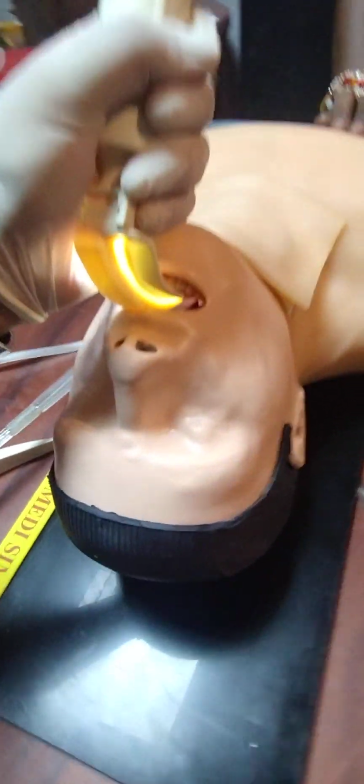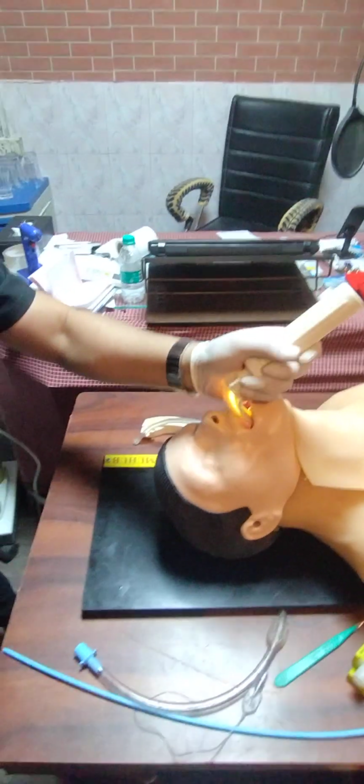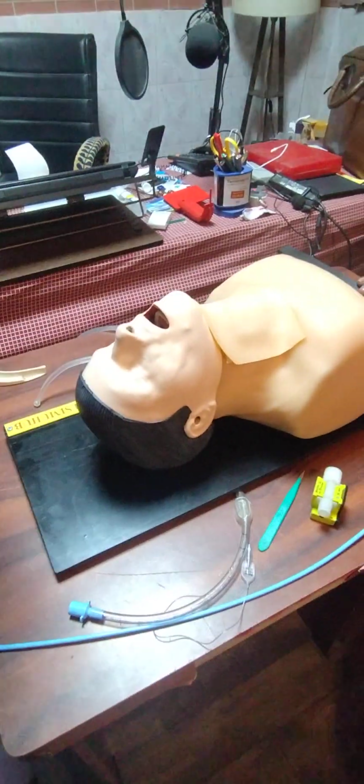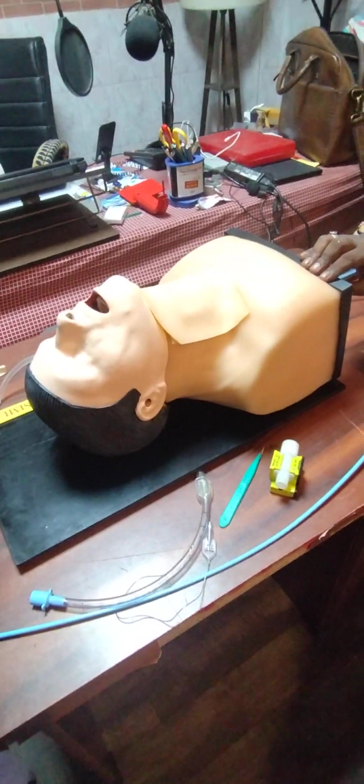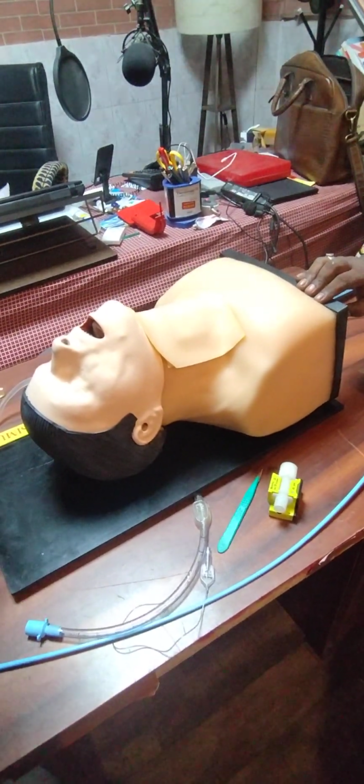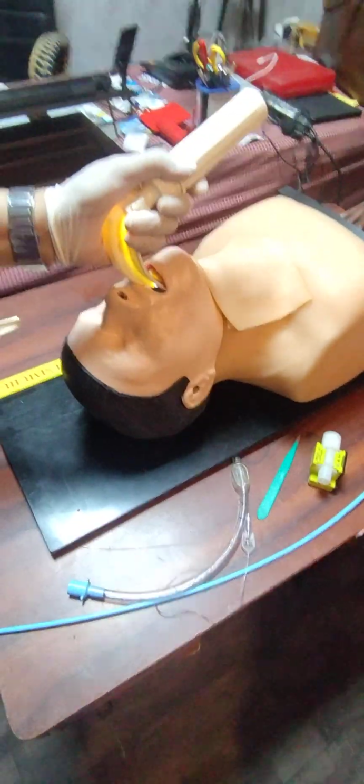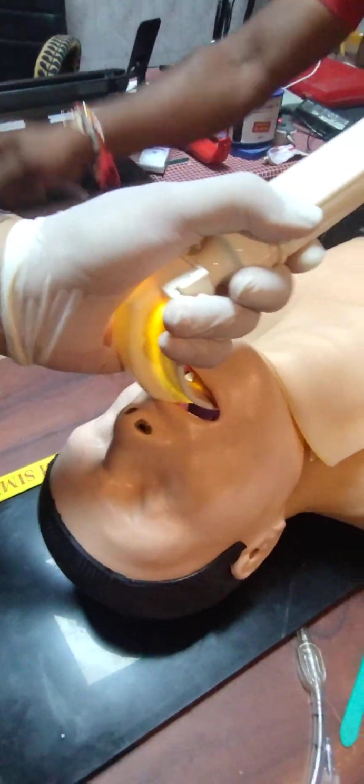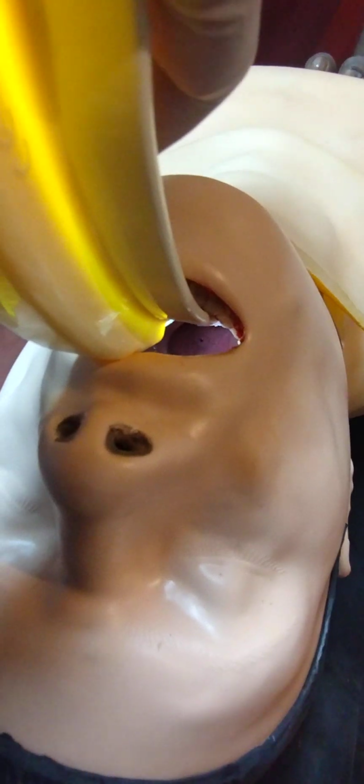So I cannot see. Now you go inside. So yes, I can just see the epiglottis. Okay, but I am not able to see the glottic opening. So maybe now I want to introduce a four blade. Able to see only the epiglottis. With this, I can see only the epiglottis, but there is no glottic opening.